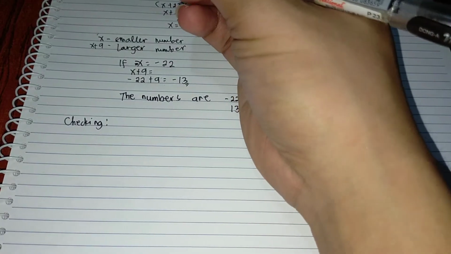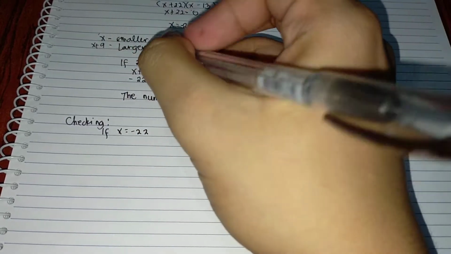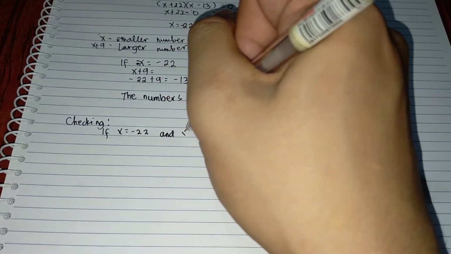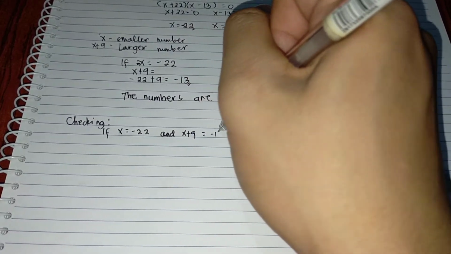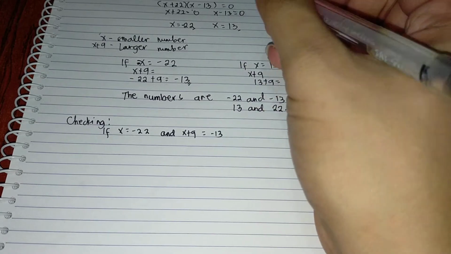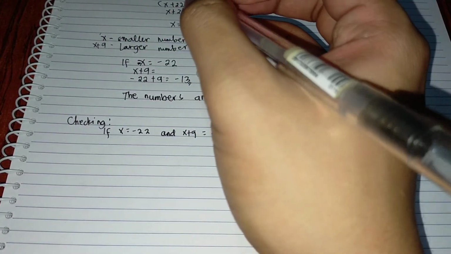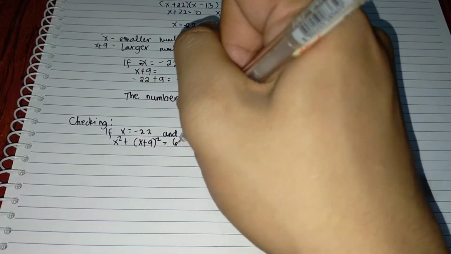Let's do the checking if our answers are correct. If x is negative 22 and x plus 9 is equal to negative 13, yun yung nakuha natin kanina. Apply natin dun sa sum of their squares is 653. This will become x squared plus x plus 9 squared is equal to 653. So what is the value of x? Negative 22.